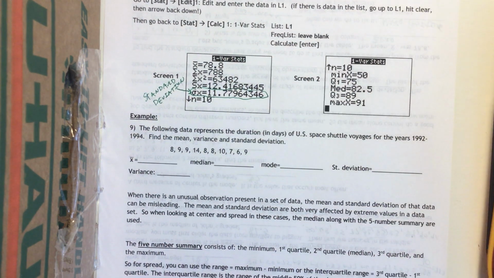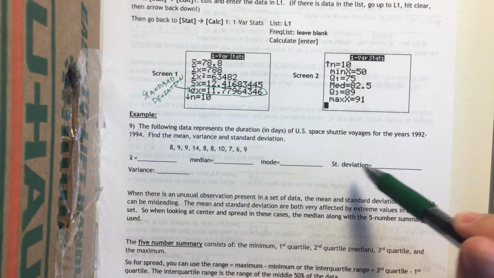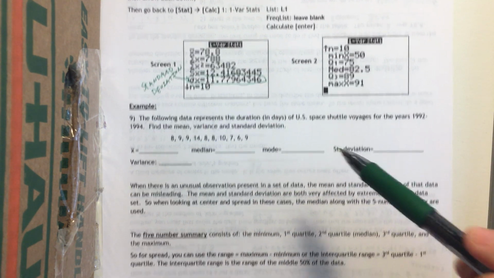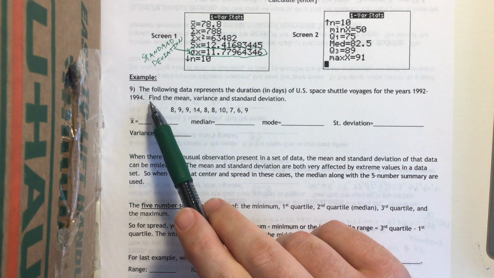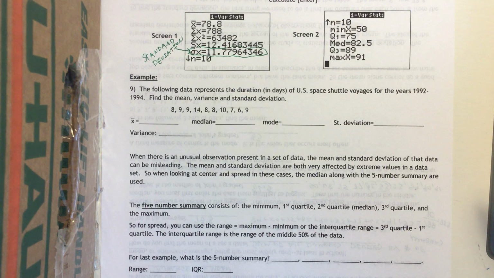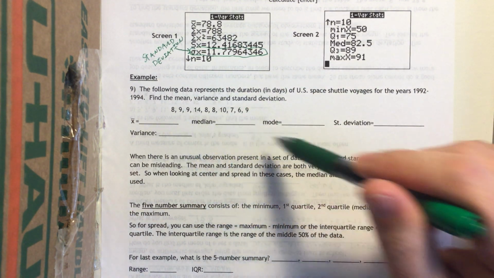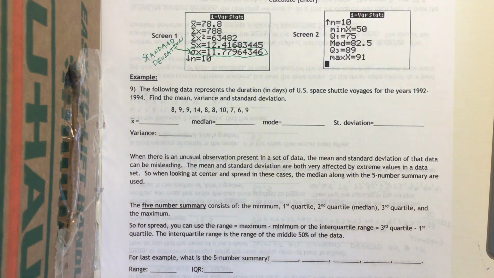All right, so now we're going to get to number 9, and we're going to talk about a few more of these things. And let's start. So, yeah, I would try this on your own. The following data represents the duration of U.S. space shuttle voyages for years 1992 to 1994. Find the mean, variance, and standard deviation. What I would do is I would put these numbers straight into a list and go from there.